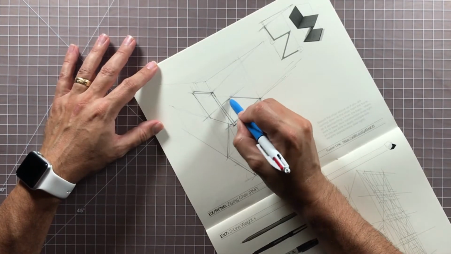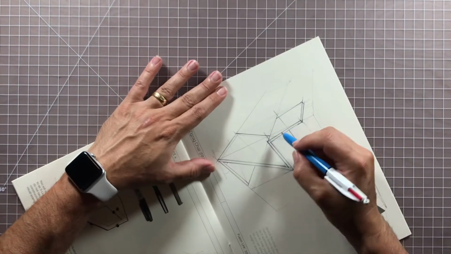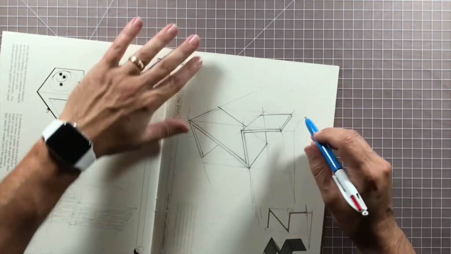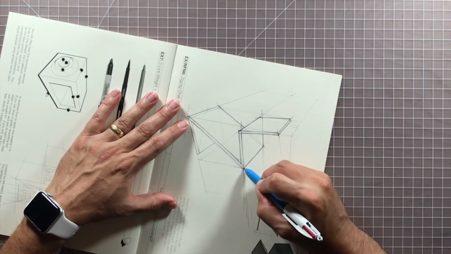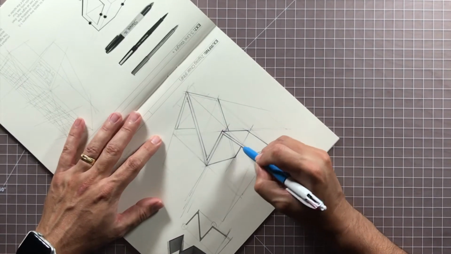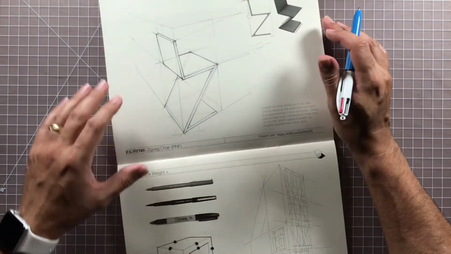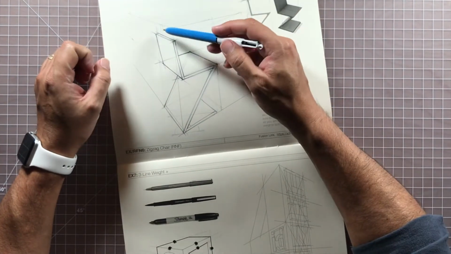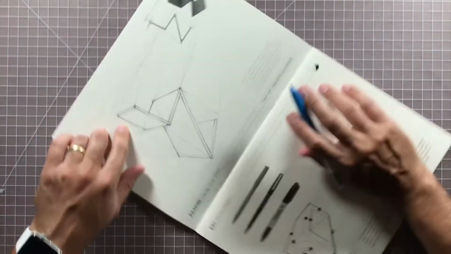But for now, just work in, notice how I'm rotating my page, work in some of those darker lines so that you're trying to ultimately, to the viewer, make these construction lines somewhat disappear.